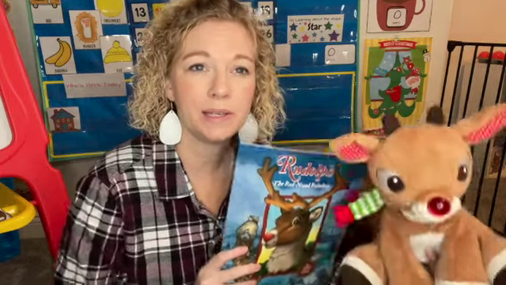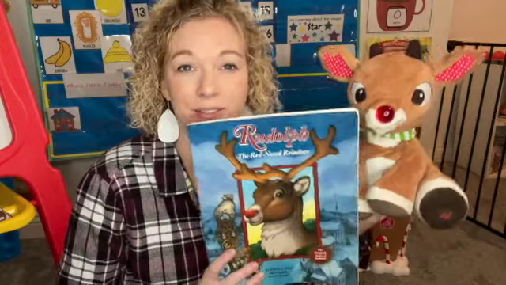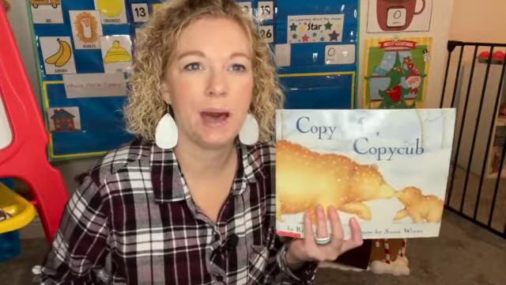You can do this also with stuffed animals. When we read Rudolph the Red-Nosed Reindeer, we have a little reindeer that comes and sits during circle time while we read our story, and then this can go into our library center for them to hold or play with while they are looking at his storybook. Another one is Copy Me Copy Cub, and then a little polar bear to go with it. A great place to find stuffed animals that go along with books is the Kohl's Cares animals. Anytime that you bring a stuffed animal to go along with a story, the kids really enjoy that.